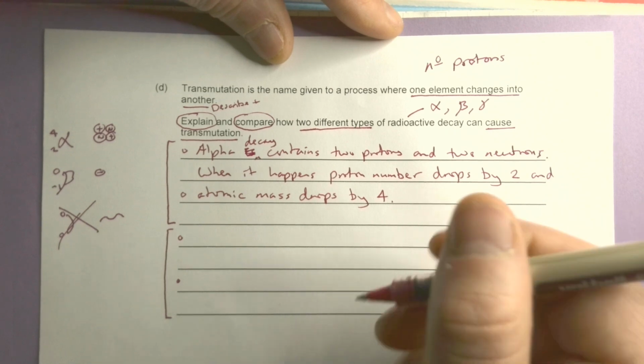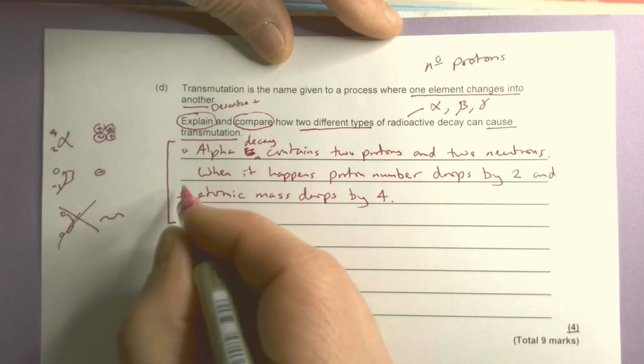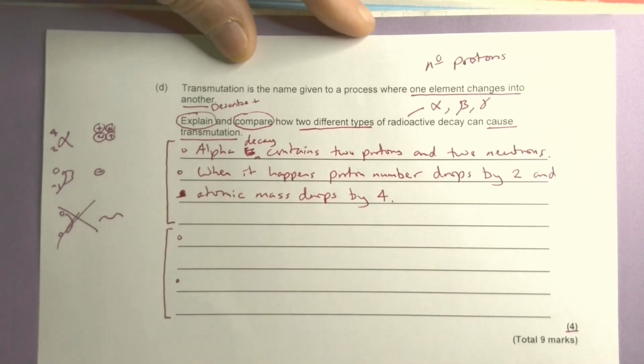Okay, so I've only done that as 2 bullet points there. I might move that bullet point up there actually. That's sort of my 2 bullet points, isn't it?